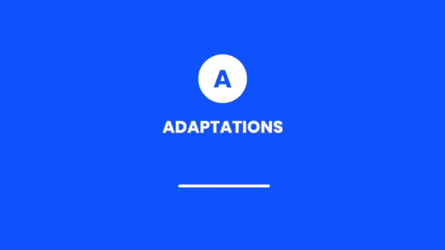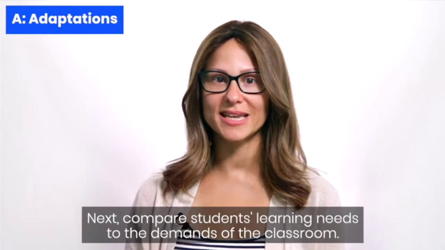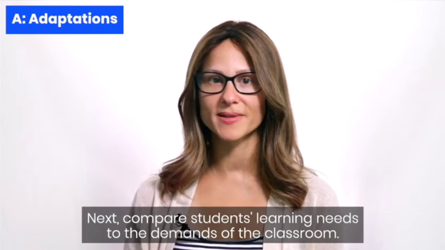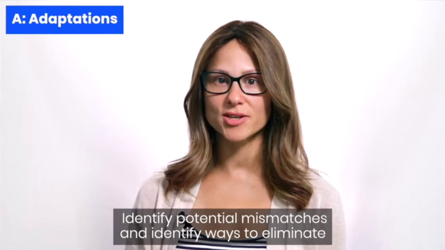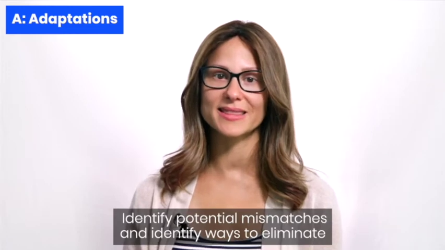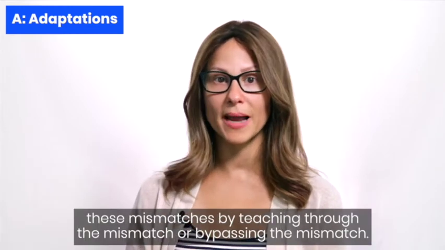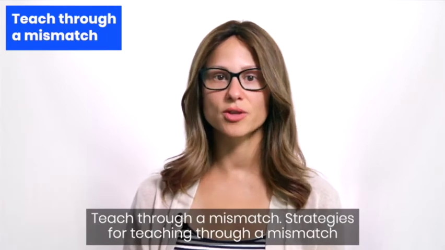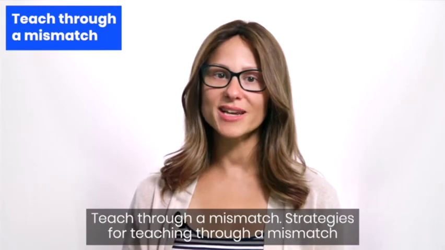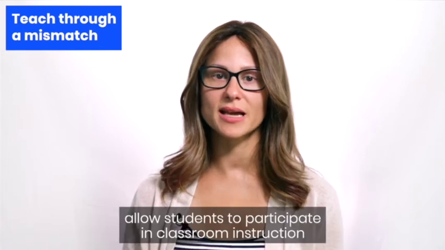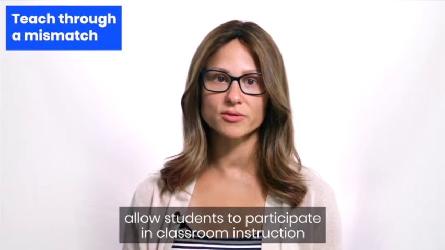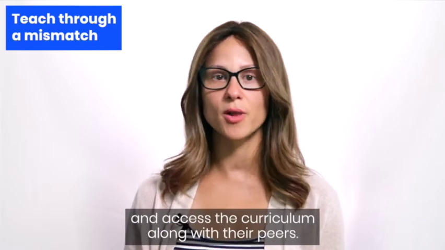A. Adaptations. Next, compare students' learning needs to the demands of the classroom. Identify potential mismatches and identify ways to eliminate these mismatches by teaching through the mismatch or by bypassing the mismatch. Teach through a mismatch. Strategies for teaching through a mismatch allow students to participate in classroom instruction and access the curriculum along with their peers.